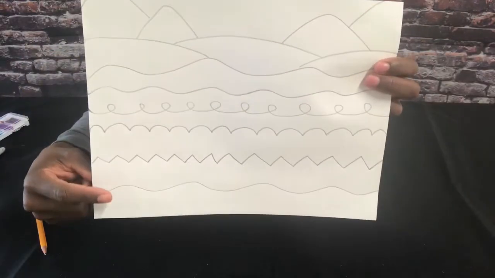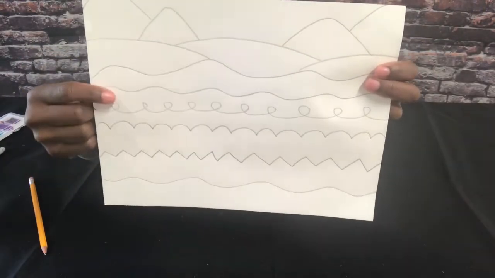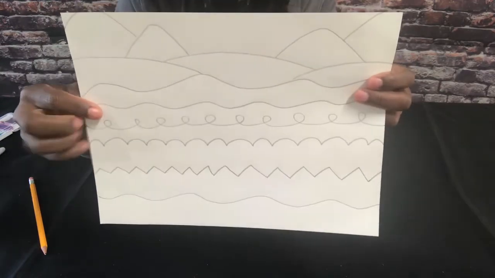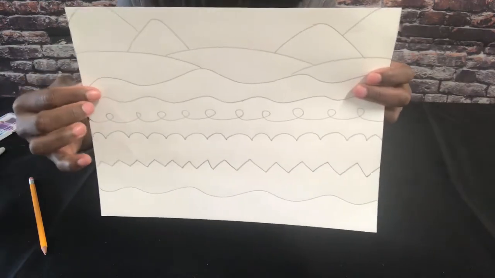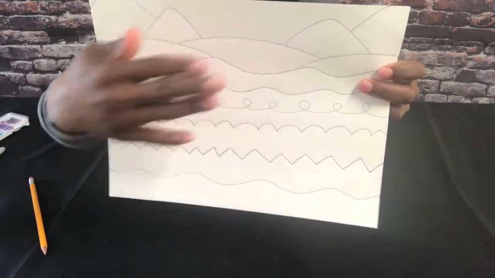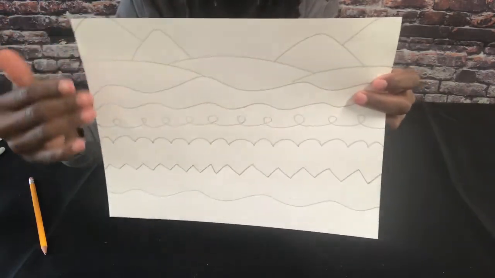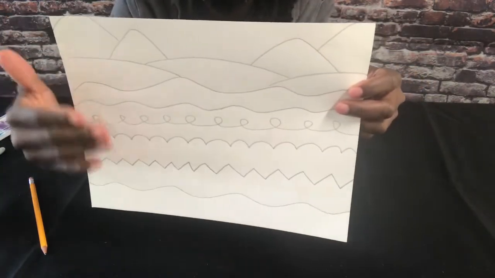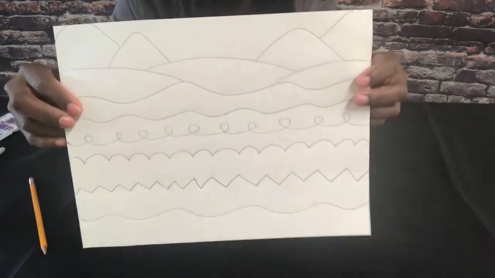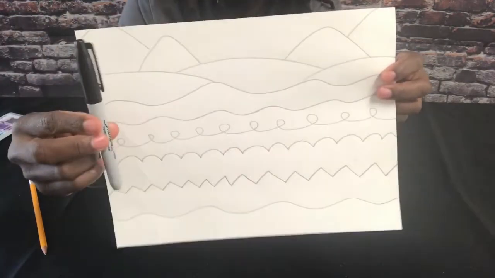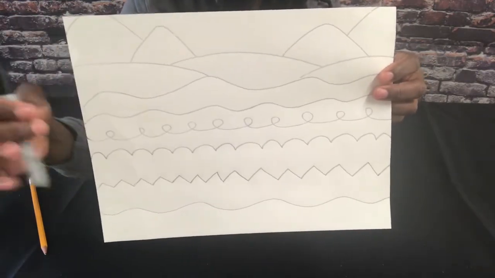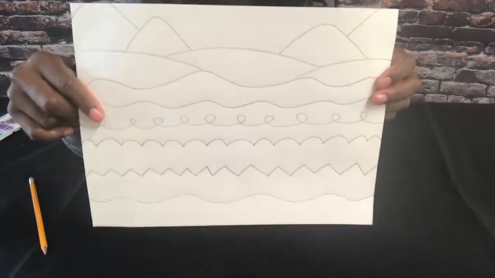Okay, so I created 1, 2, 3, 4. I used 5 of my lines, and then for the top part, I went ahead and created just some flowy lines, some hills, and some mountains for the top because we want to create landscape. Once you're done with this part, you are going to outline with your permanent marker, and then we're going to use our watercolor and paint. All right, let's outline.